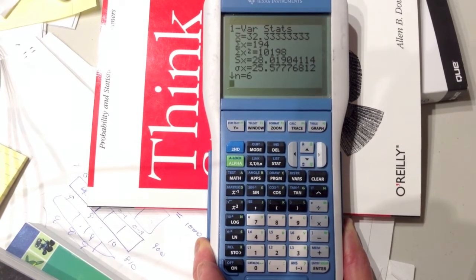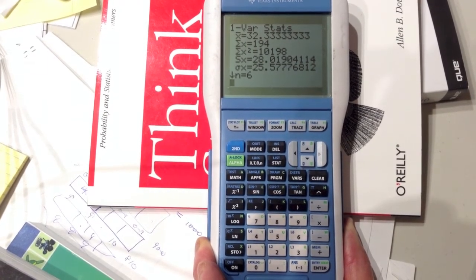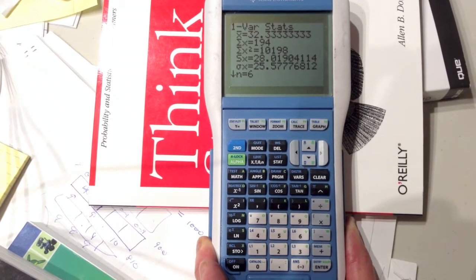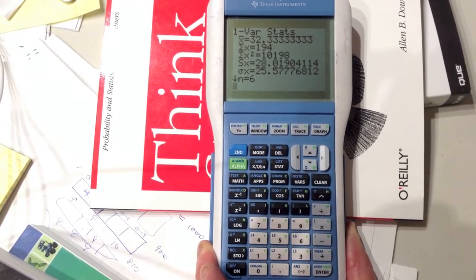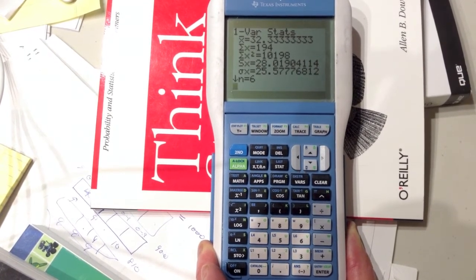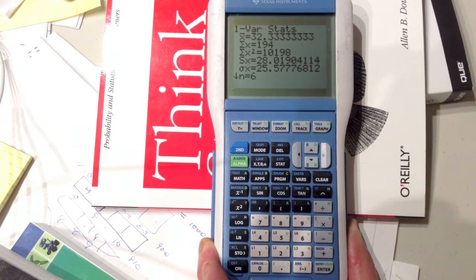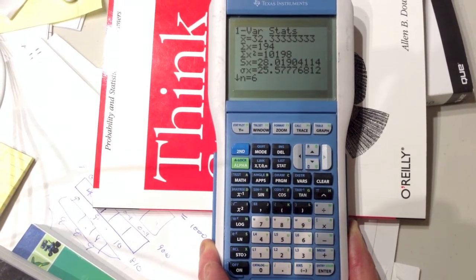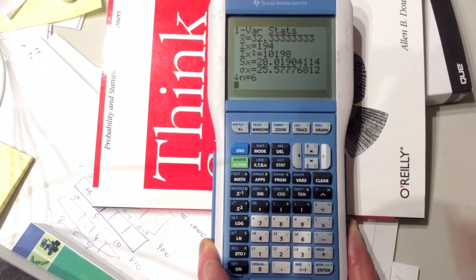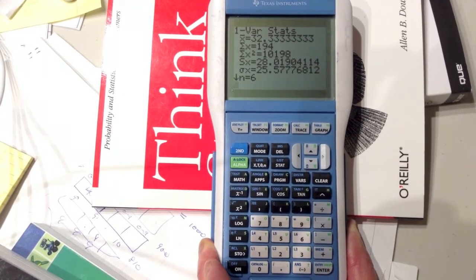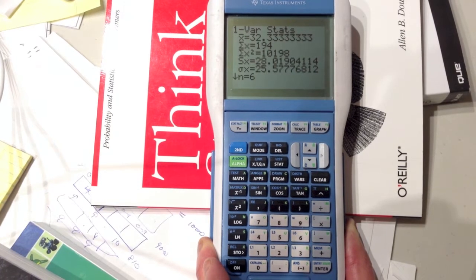Okay, pretty quick. It says X bar. If I put in sample information, it is truly X bar, the sample mean. If I had put in an entire population, then it wouldn't really be X bar, it'd be mu, right? That's the population mean. But the calculator doesn't care because it's still calculating either X bar or mu the same way, adding up all the values, dividing by how many we have. Ignore the next two, the summation of X and the summation of X squared. We don't need those for this class.